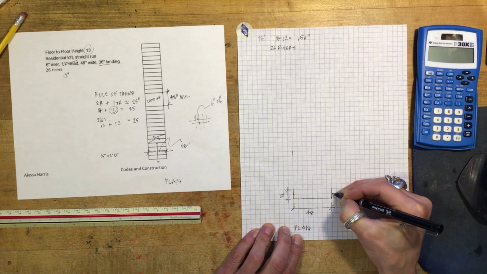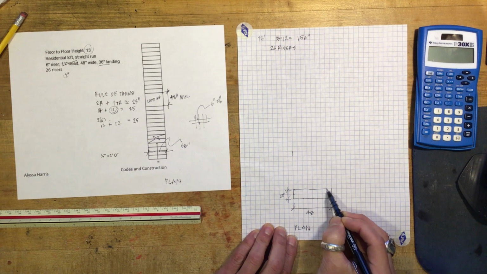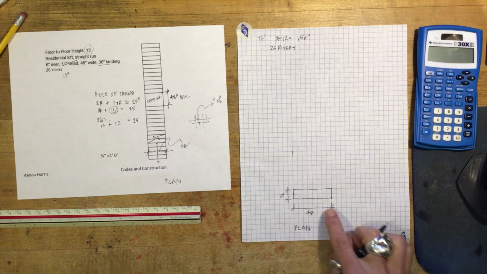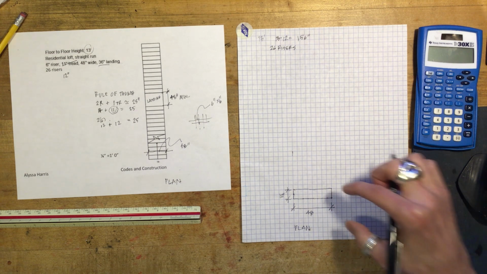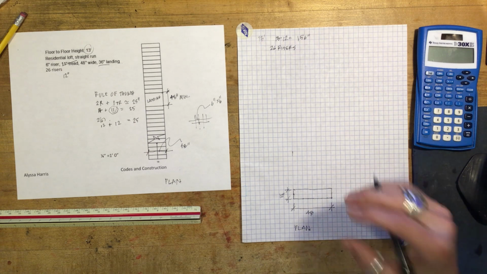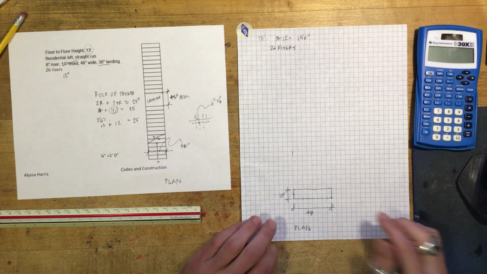Let's go the depth of the tread. Okay, so there's one of my treads looking orthogonally, looking straight down at it in plan. Right?